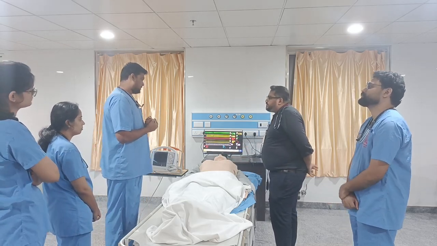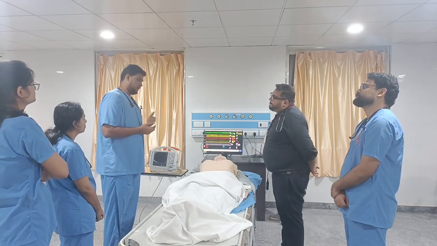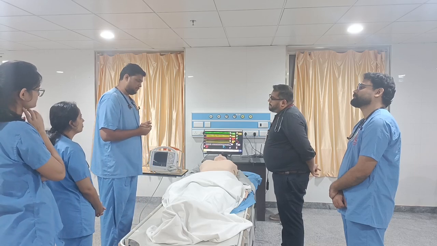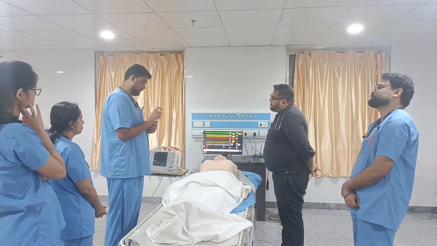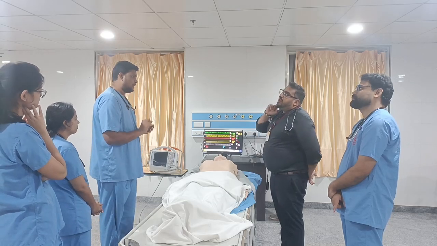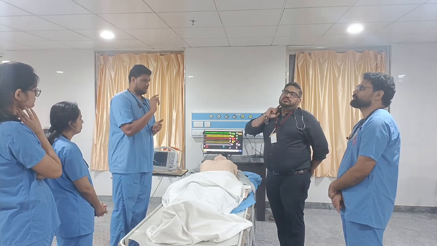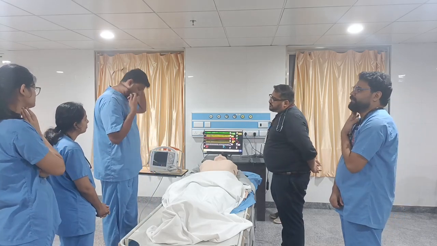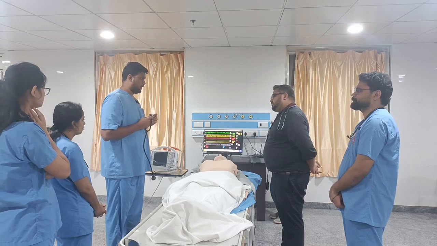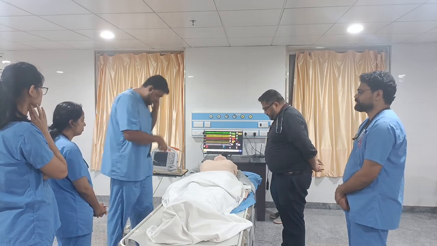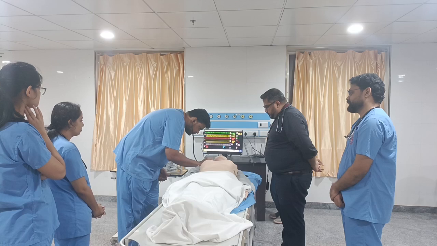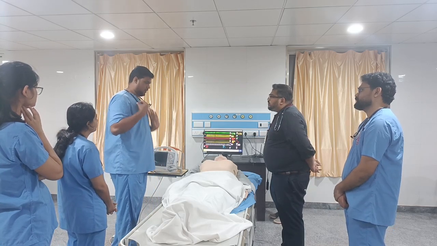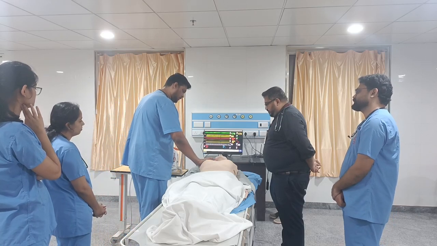So what will you do now? In stable supraventricular tachycardia, we can go with carotid sinus massage and the Valsalva and modified Valsalva maneuver. In carotid sinus massage, we give massage over the carotid area, between the angle of the mandible and above the superior border of the thyroid cartilage, somewhere here. Before carotid sinus massage, we check for carotid bruit to prevent any embolism. No carotid bruit, so we can give carotid sinus massage for 5 to 6 seconds.